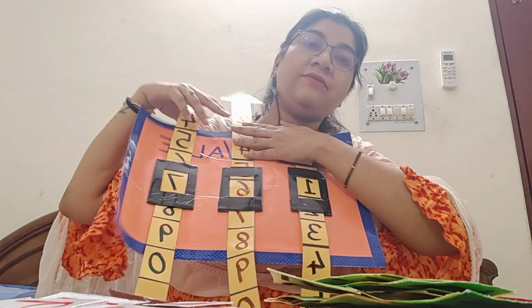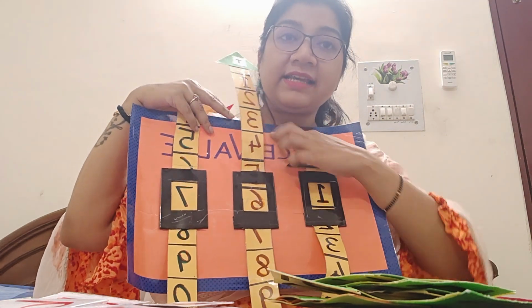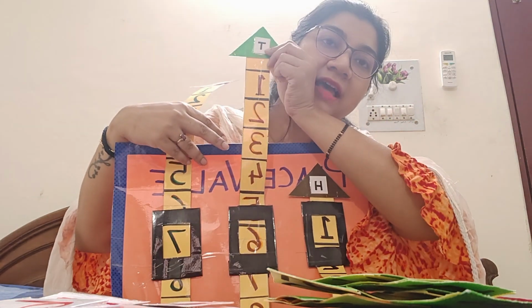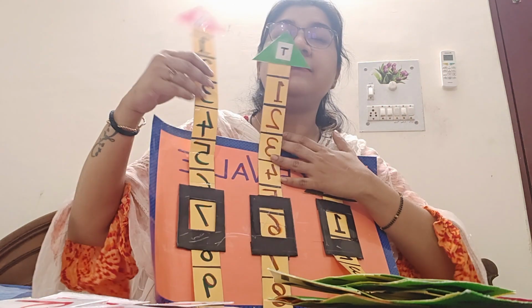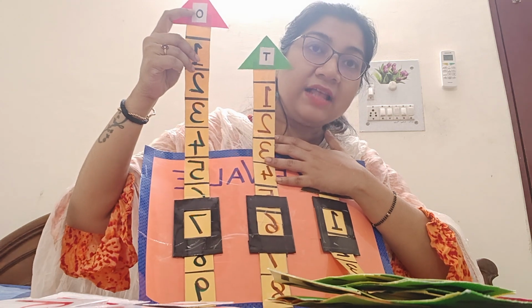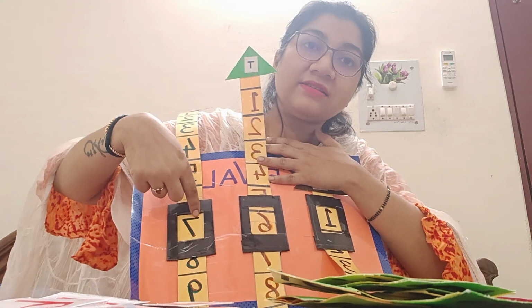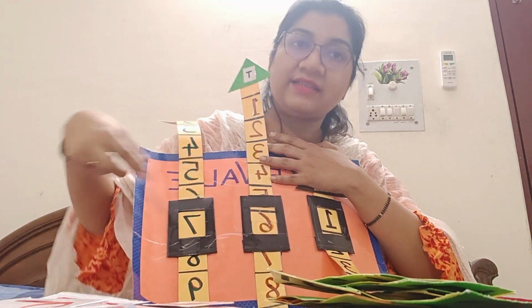Now when he does it, he will understand that 6 is in the tens house. So it is 6 tens or 60. And this is the ones house, and the 7 is in the ones house. That means 7 ones or 7. So this is how we teach our children.